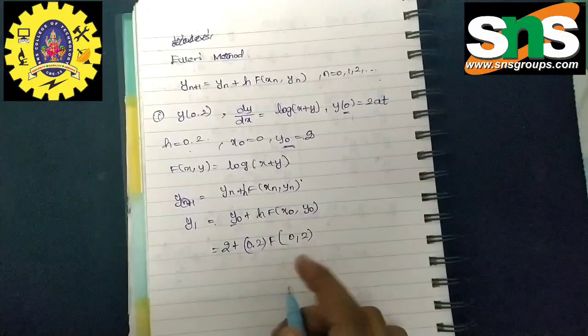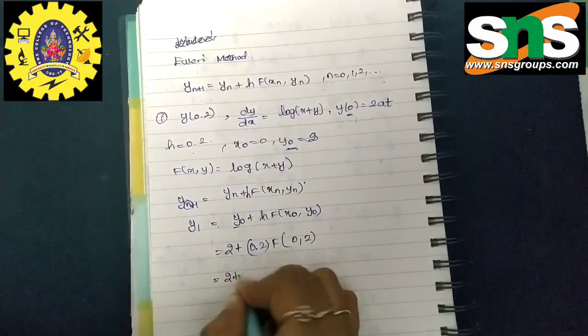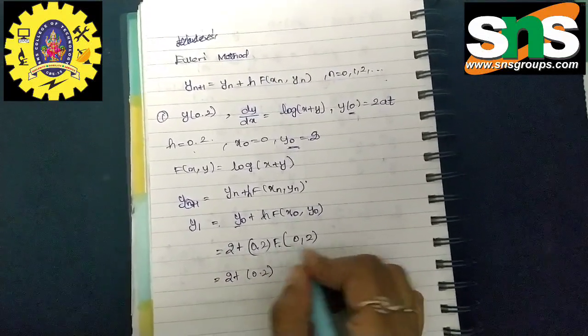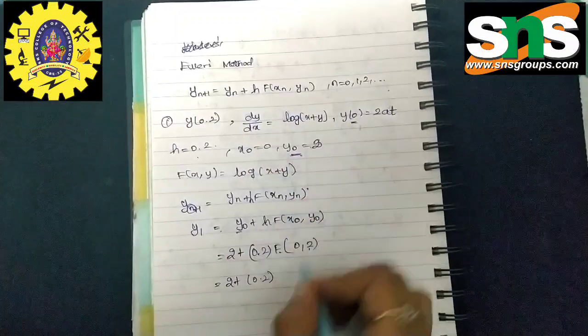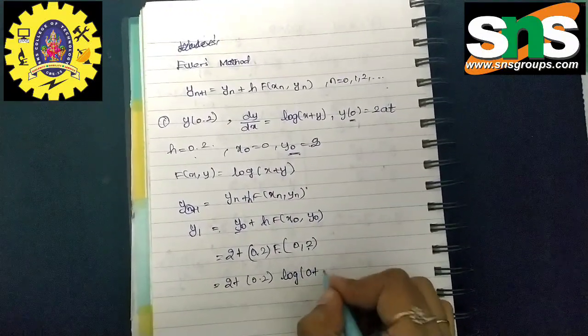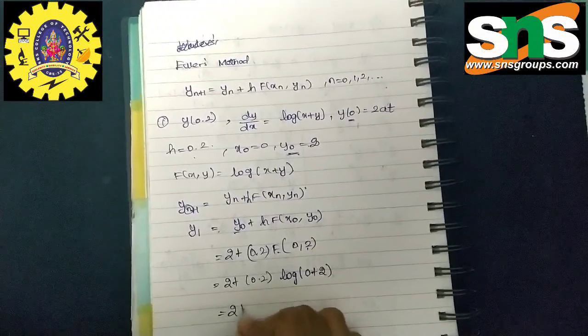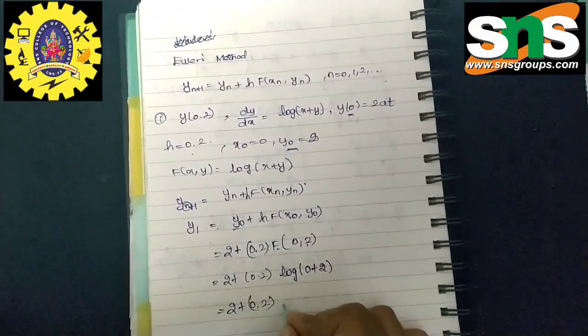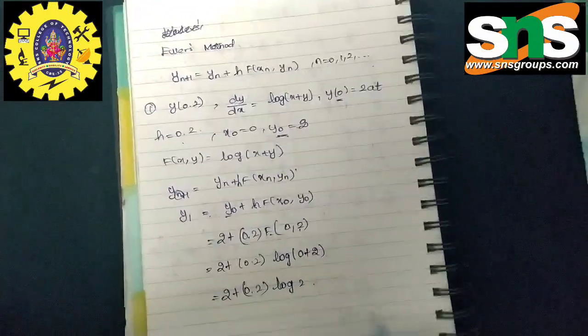As we substitute the values, we get 2 + 0.2 × f(x, y), where f(x, y) is log(x + y). So x value is 0 and y value is 2. We get 2 + 0.2 × log 2.